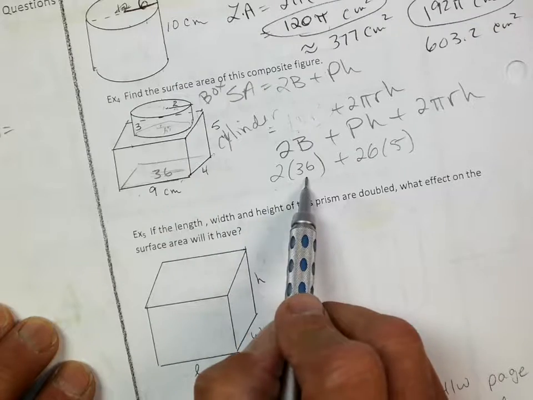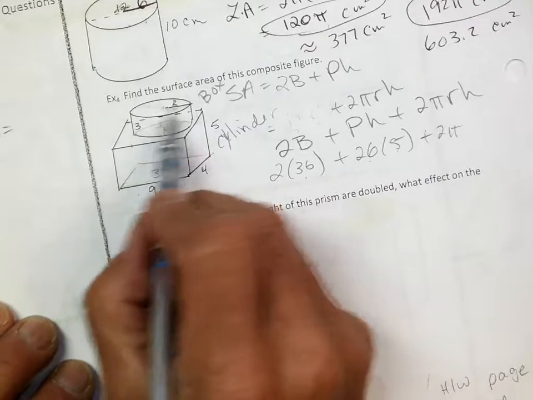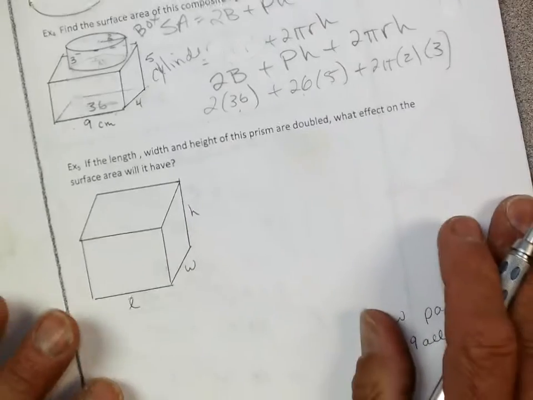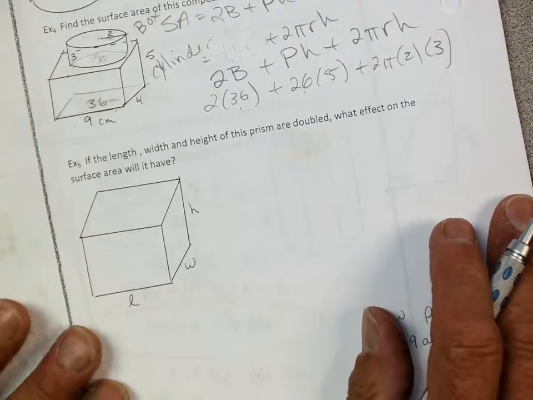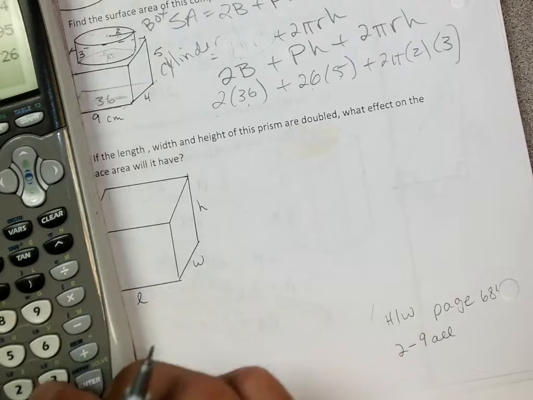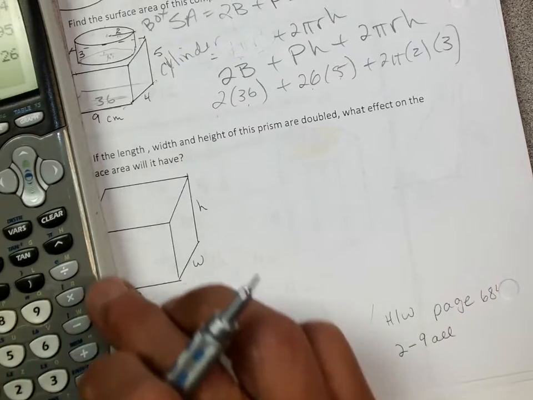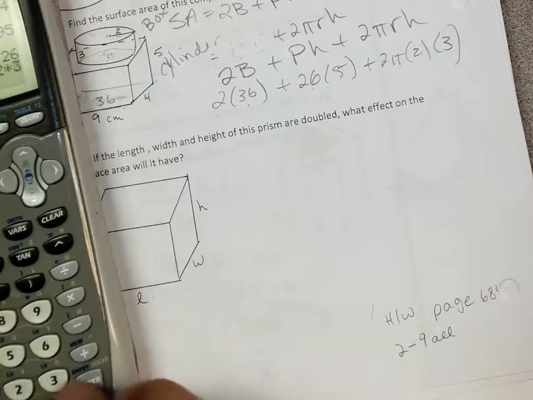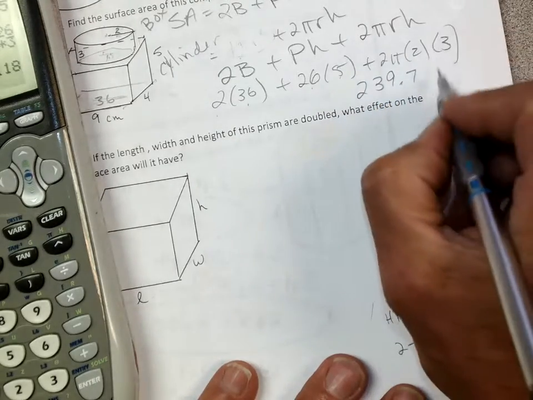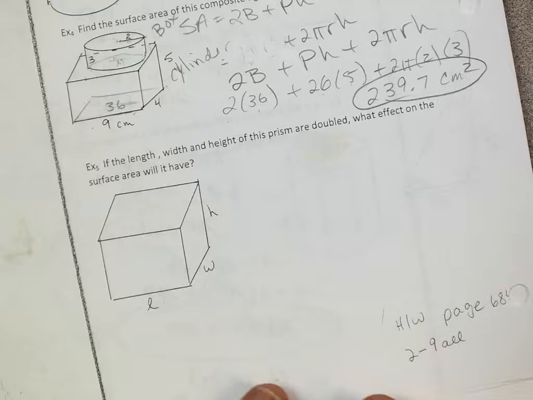So, I've got 2 times the area of the base, plus the perimeter times height plus 2 pi. Now the radius of the little cylinder is 2, and the height of the cylinder is 3. All right, that should give me the total surface area of this funny looking figure, okay? All right, let's see what we got here. So 2 times 36 plus 26 times 5 plus 2 times pi times 2 times 3. I got a grand answer of about 239.7 centimeters squared. I like it. What do you think?